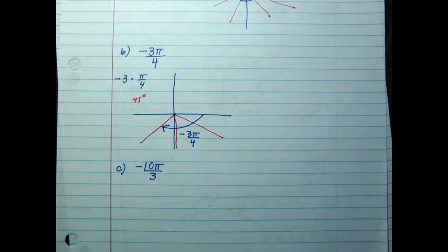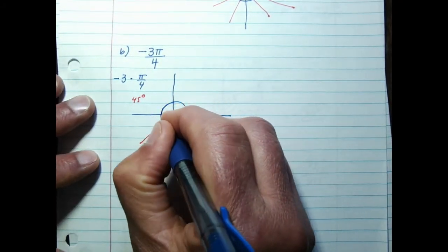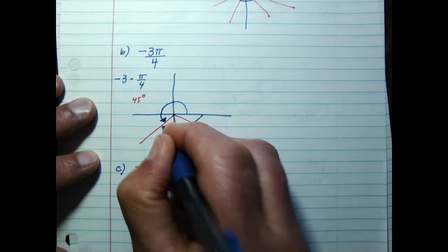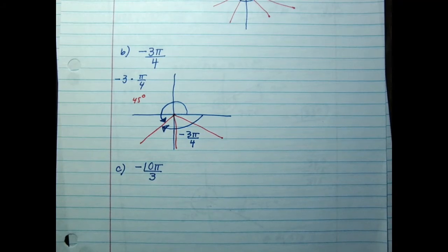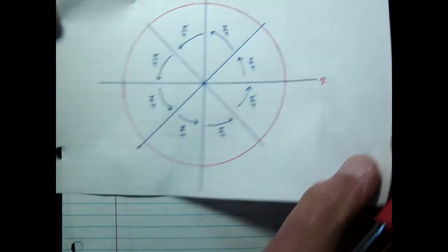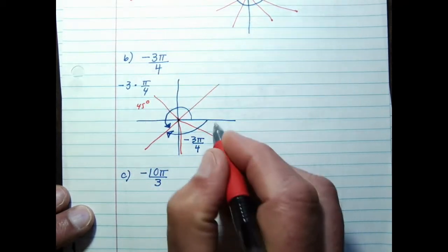And the angle we want is when we come around in a positive direction in the first rotation and hit that same spot. And again, if we want to refer to my fancy picture of the multiples of pi over 4, cutting each quadrant in half.